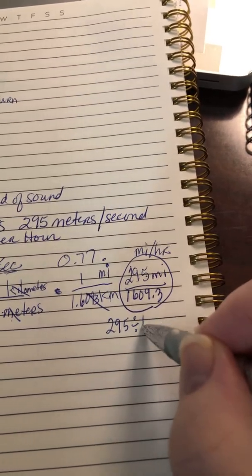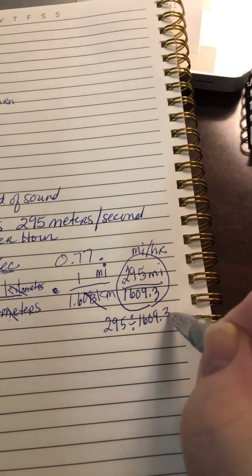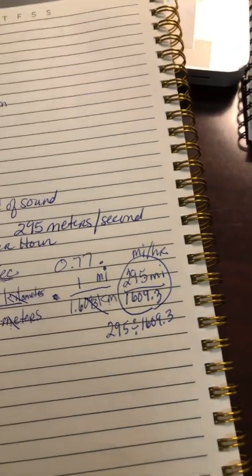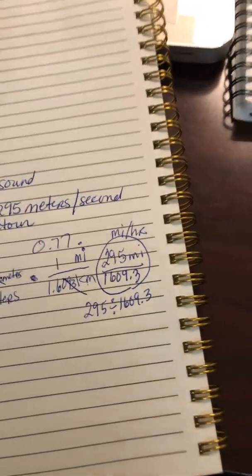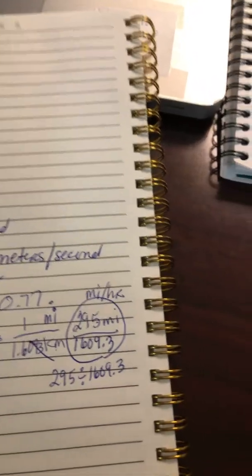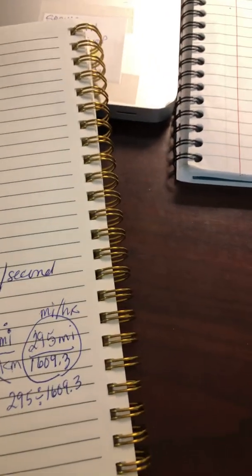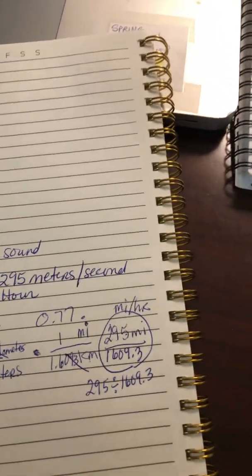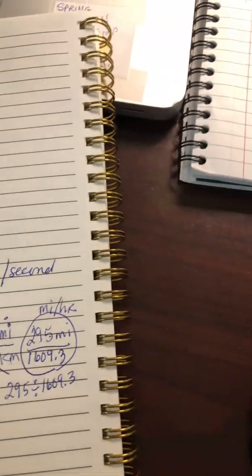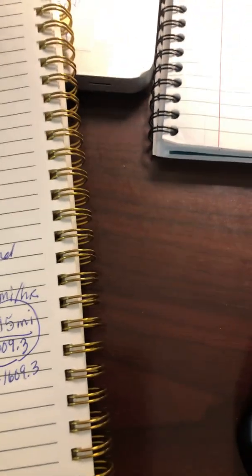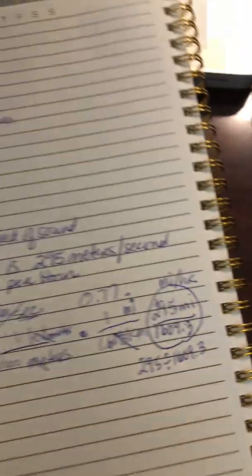So then to clean this part up, we want to take 295 divided by 1609.3. Looking for my calculator. There it is, it was hiding.